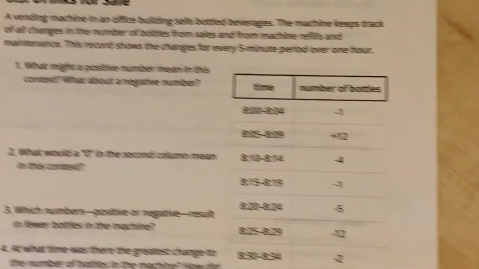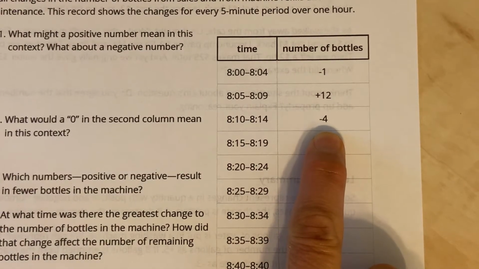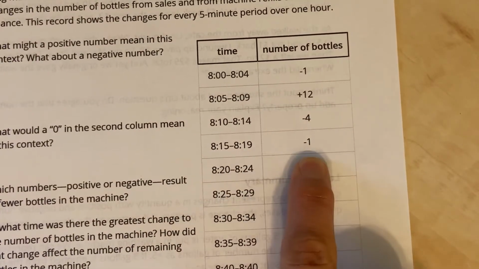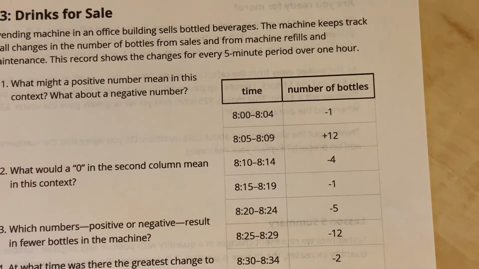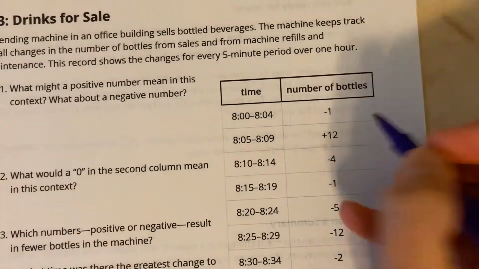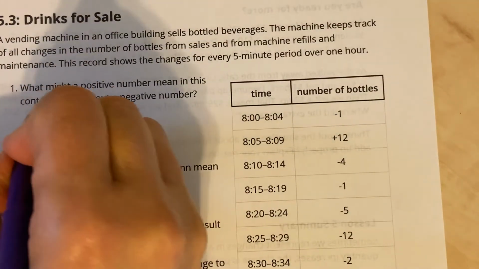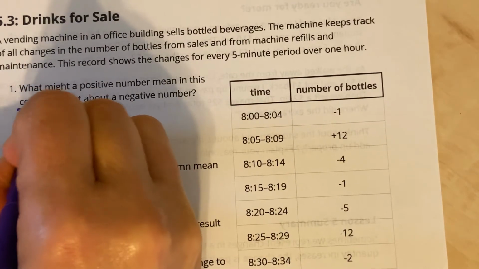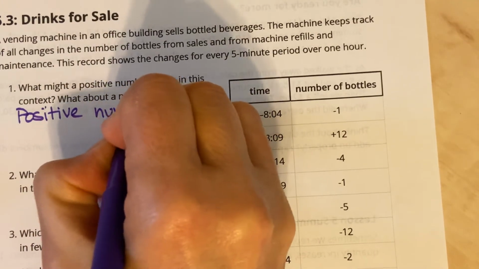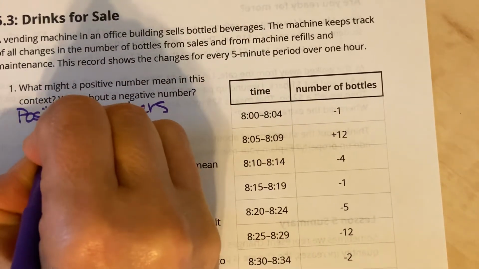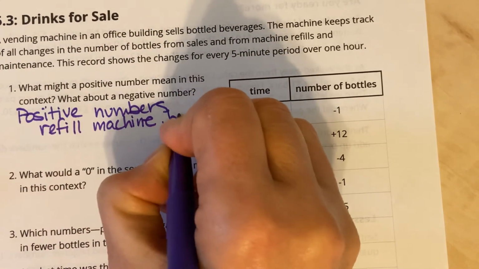Okay, so this is pretty much what it's asking me. And it looks like from this time period that 4 more drinks were sold. Between this 5 minutes, 1 drink was sold. Okay, so that's kind of what it's telling me. All right, so what might positive numbers mean in this context? So it's telling me that this many were added to the machine. Okay, so the positive numbers would be the ones added. That would be when they refill the machine and how many were added.